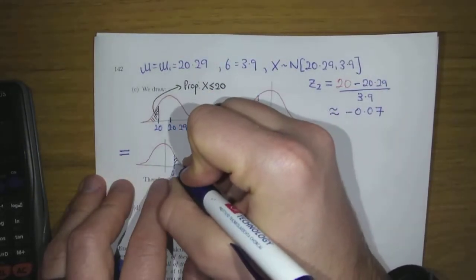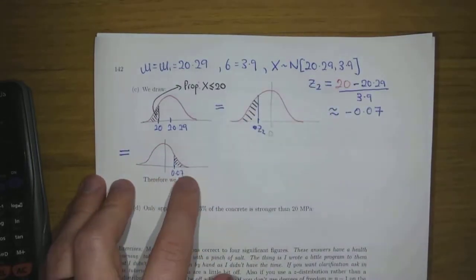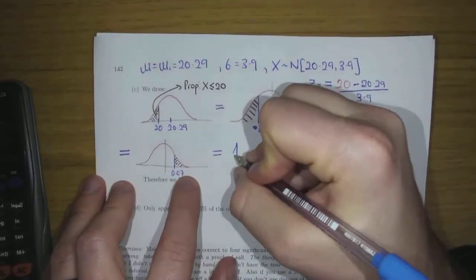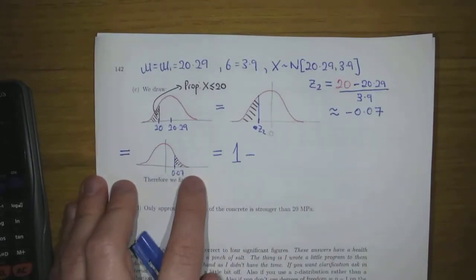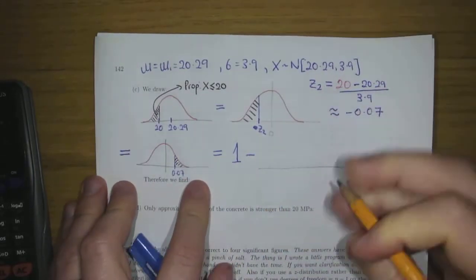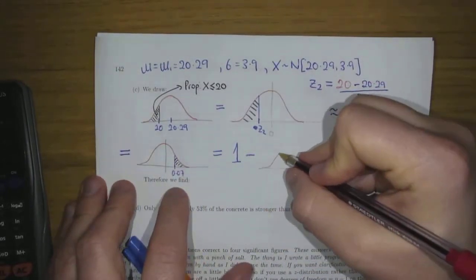It's equal to this. And what we should do here is find the total area minus, and I haven't drawn this every time in the previous section, so there's no harm seeing it, the long left tail of 0.07.